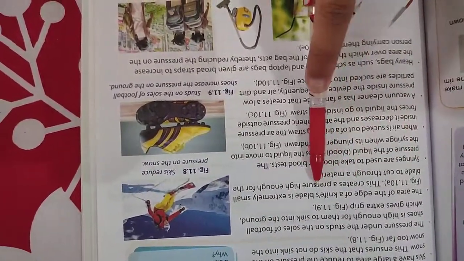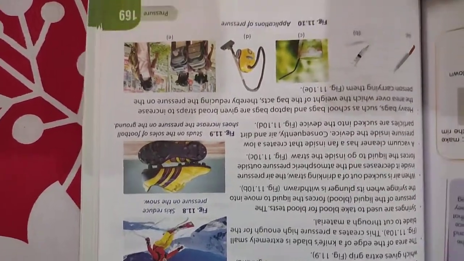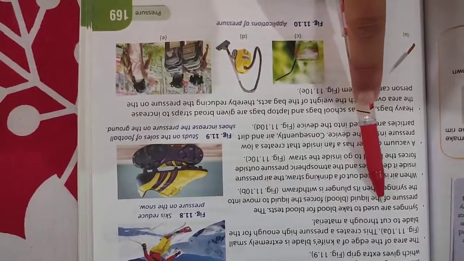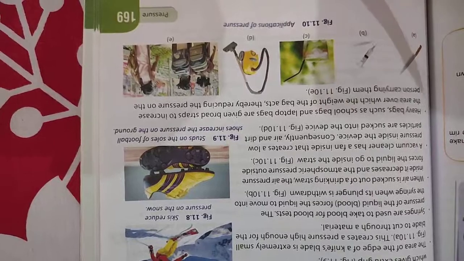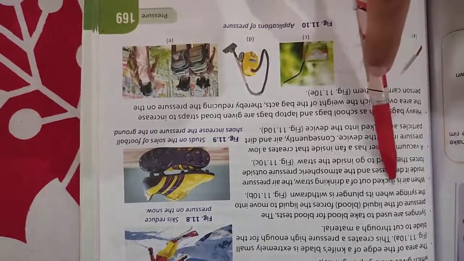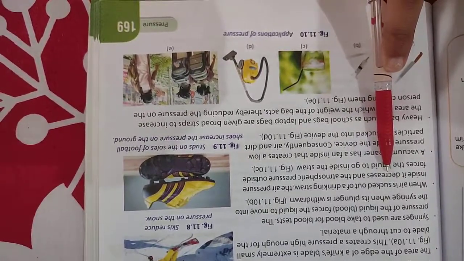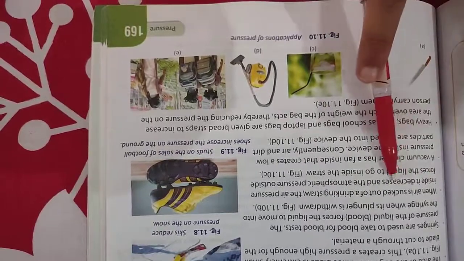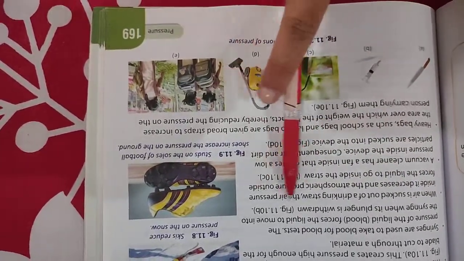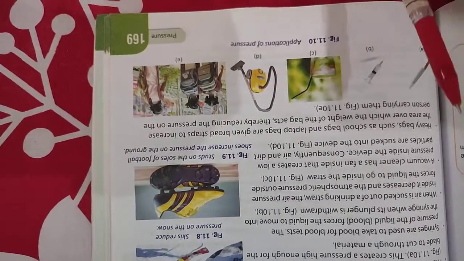The edge of a knife has a basically small area, which increases the pressure and you can cut easily with that. Next is the syringe. A syringe is used to take up blood for a test. The pressure of the liquid forces the liquid to move into the syringe when the plunger is withdrawn. When the air is sucked out of a drinking straw, the air pressure inside decreases. The atmospheric pressure outside the straw is greater, due to which the liquid goes inside the straw.